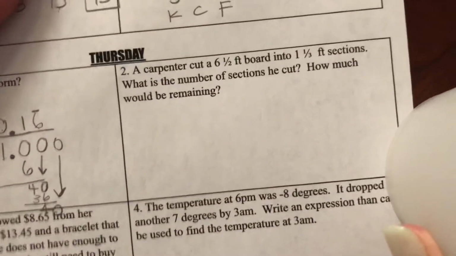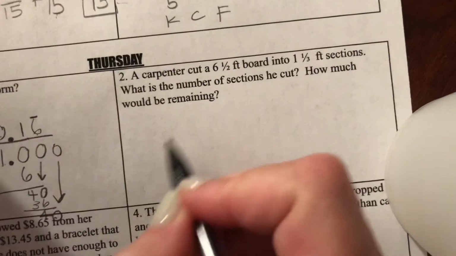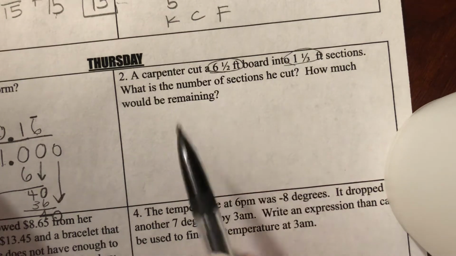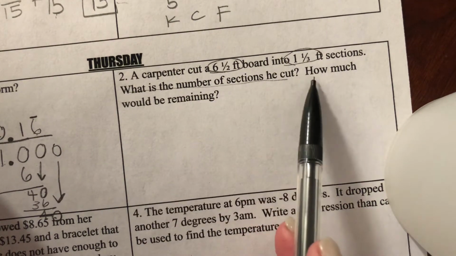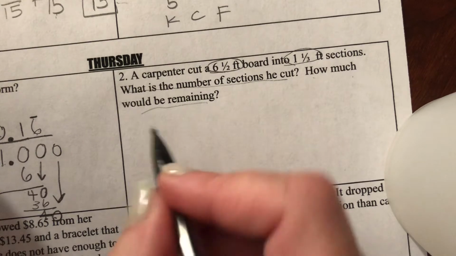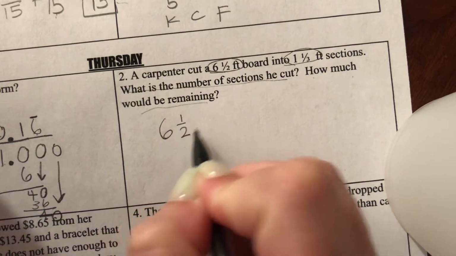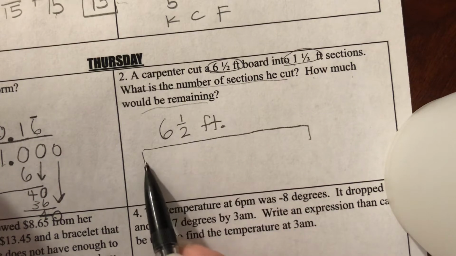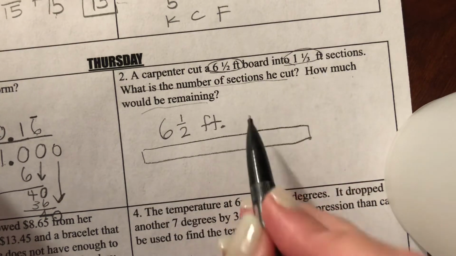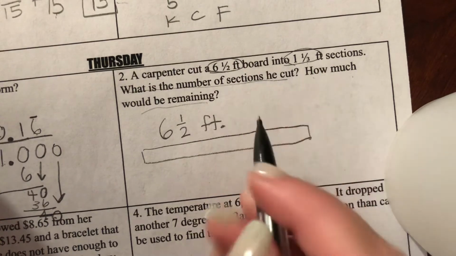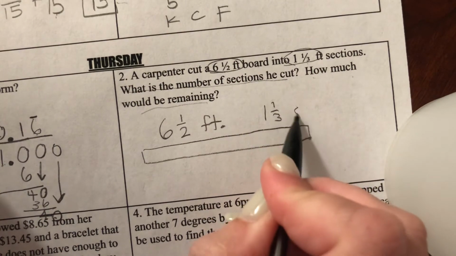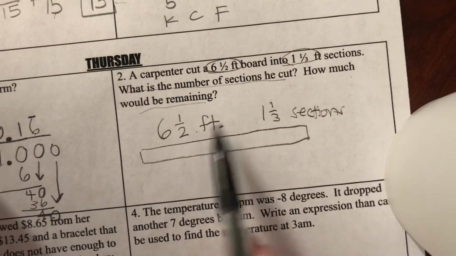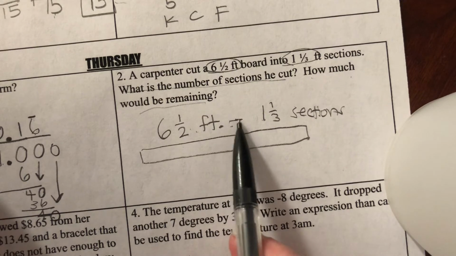Okay, so moving on to number 2. A carpenter cut a 6.5 foot board into 1 1/3 foot sections. What is the number of sections he cut and how much would be remaining? So let's go ahead and start here. 6.5 foot board. So here we're going to draw that out just because I like pictures. It helps me. Okay, I'm going to divide it into, or cut it into 1 1/3 sections. Now, when I think about that, what I'm doing is I'm taking this and I'm splitting it up. And anytime splitting something up, that's dividing.